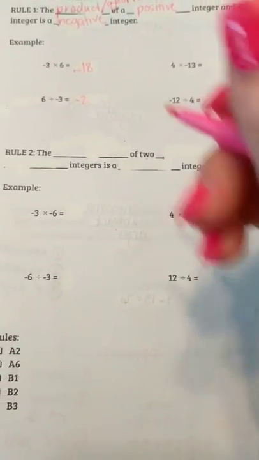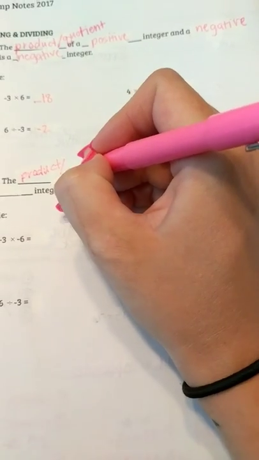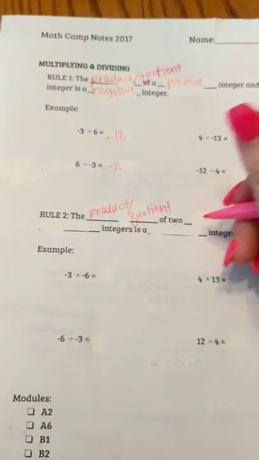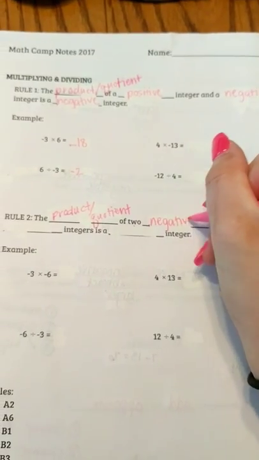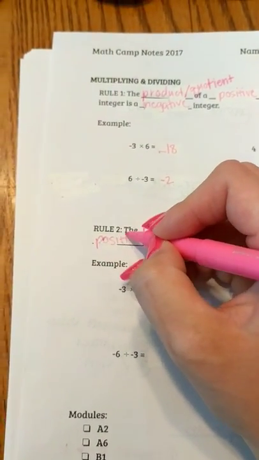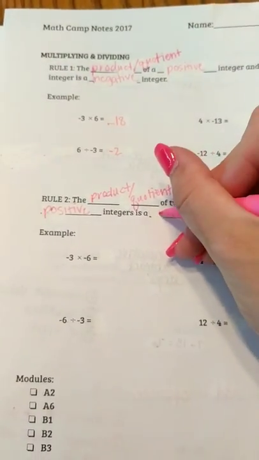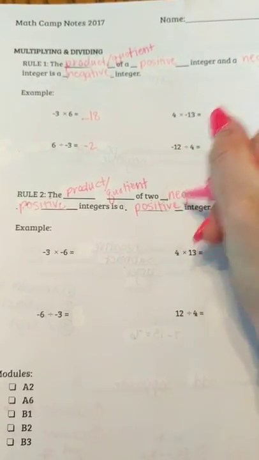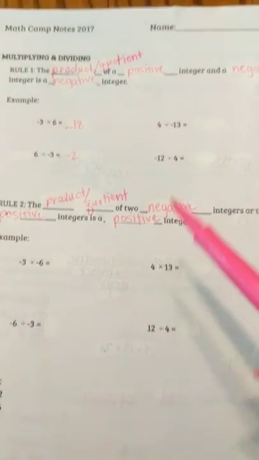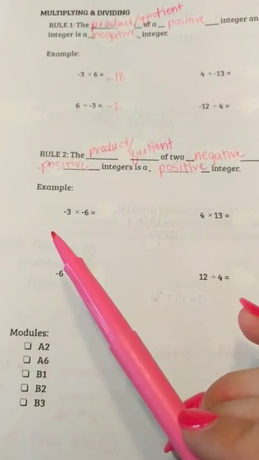Okay, rule number 2. The product or quotient of 2 negative integers or 2 positive integers is going to be positive. So if they're both negative or if they're both positive, then they're going to end up positive. Where up here, if it was just one or the other was negative, then it was going to end up negative.